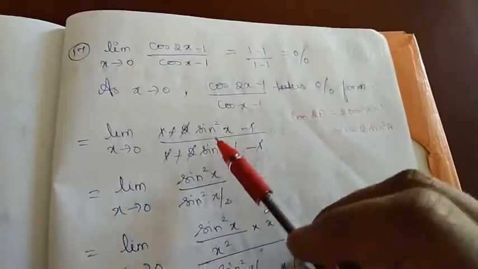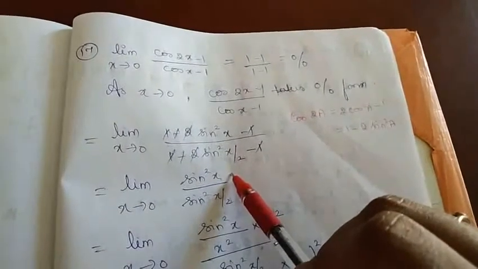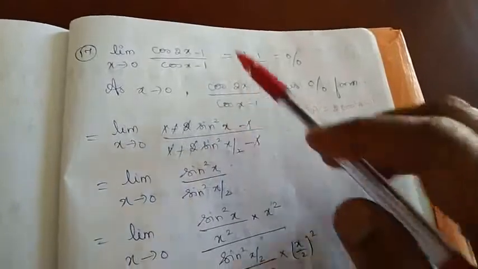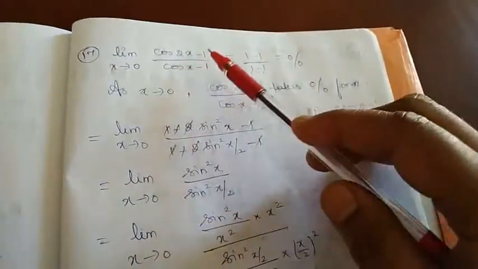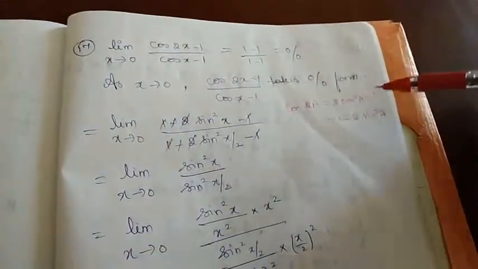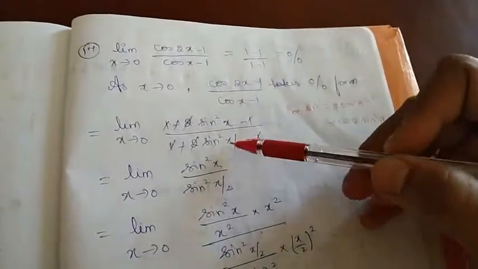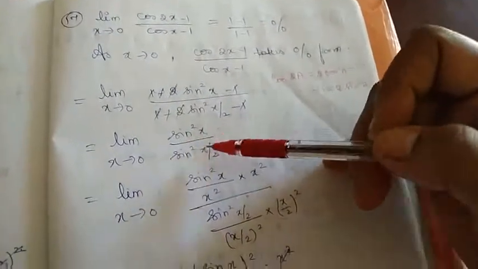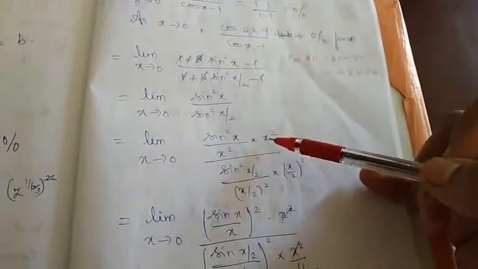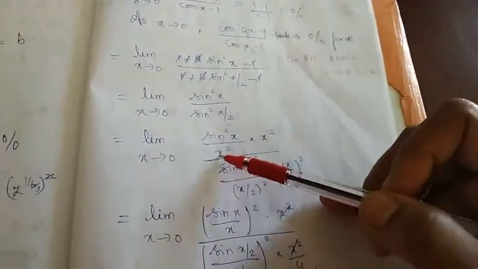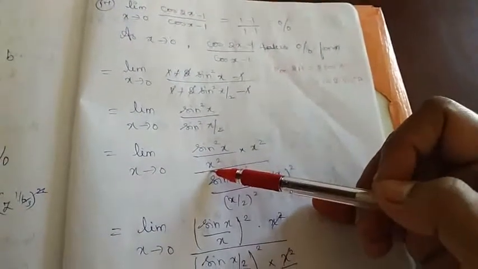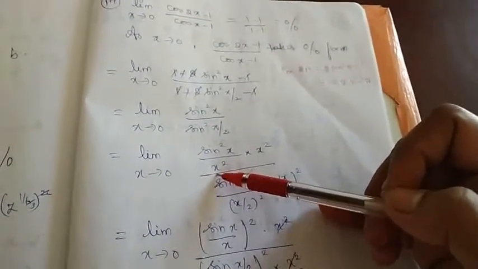Here we have used the form in terms of sine because we know the result using sine. So cos 2a can be written as 1 minus 2 sine square x, and this minus 1, and we have the denominator with a single angle, right? So 1 minus 2 sine square x by 2, minus 1. So we got sine square x divided by sine square x by 2. Now what are we going to do? We are going to multiply and divide by x square in order to use the result limit x tends to 0, sin x by x.